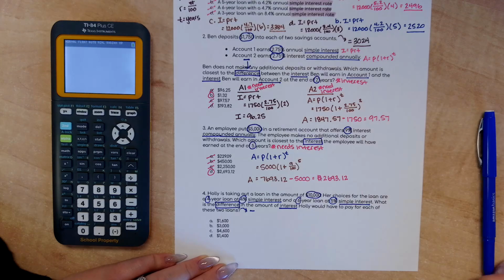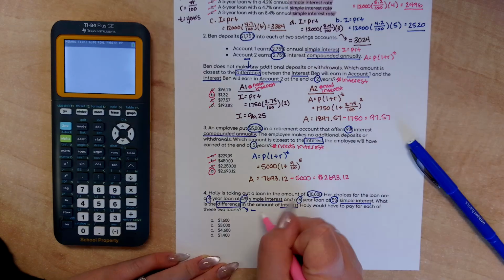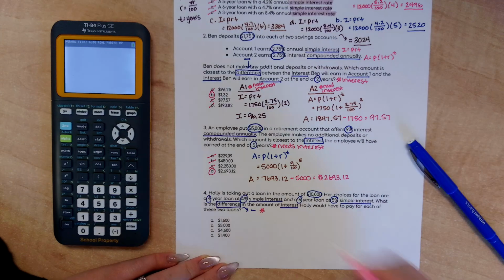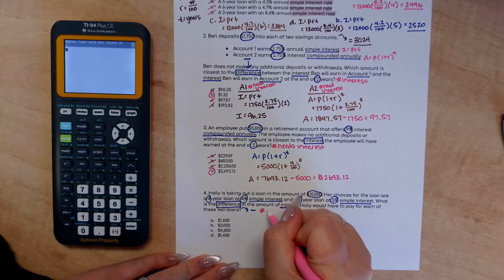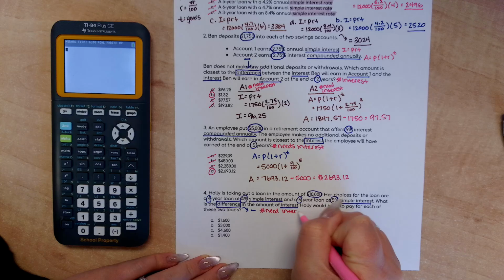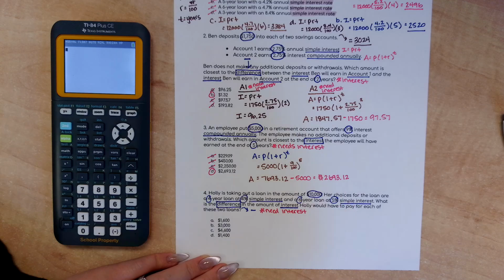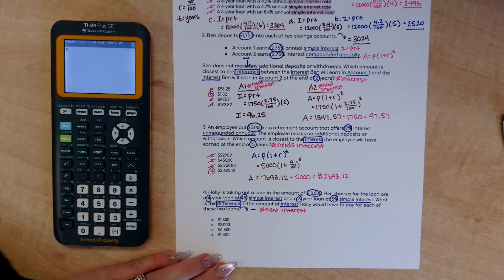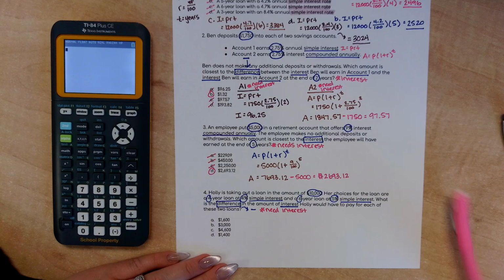So again, the question, y'all notice how I keep putting these little asterisks and then putting what we need? We need interest. Sometimes it'll say what is the total, and then as you can see it says what is the interest. We just have to know what they need. Now I'm able to do the loans separately.